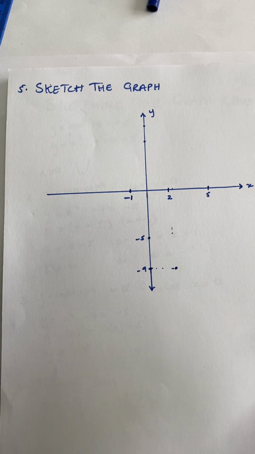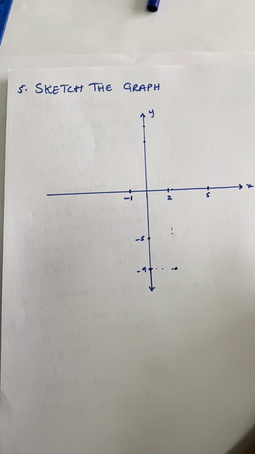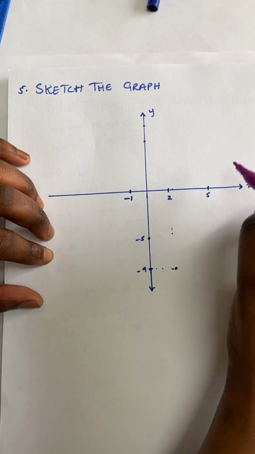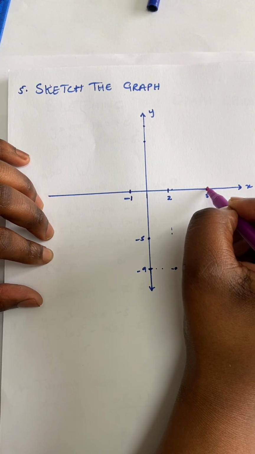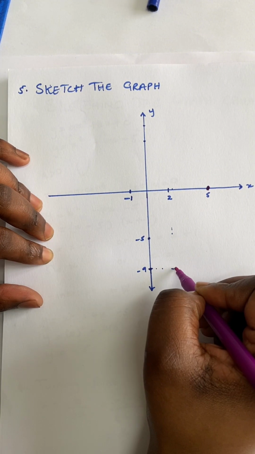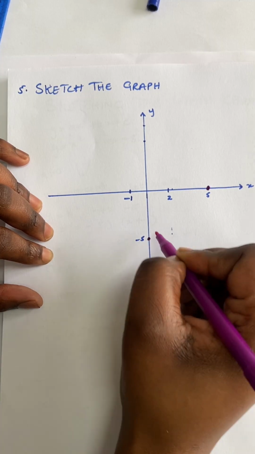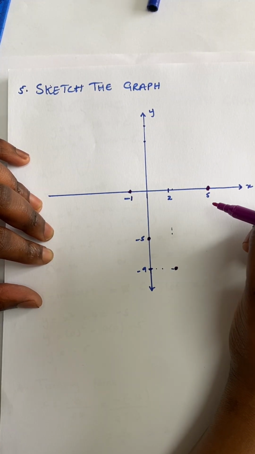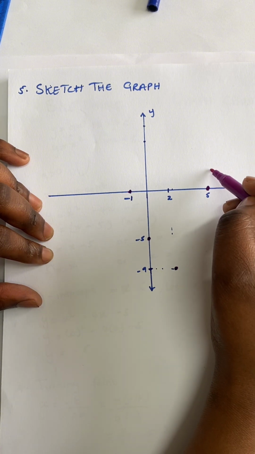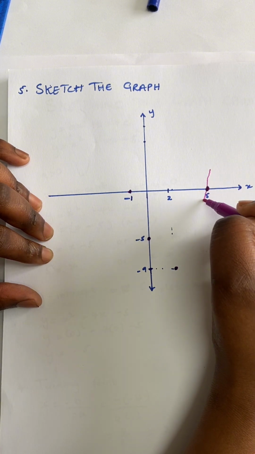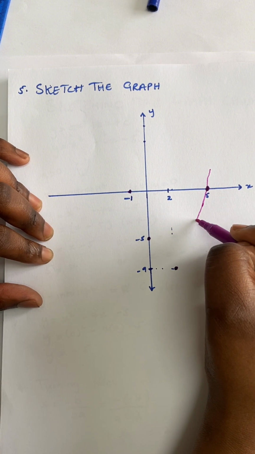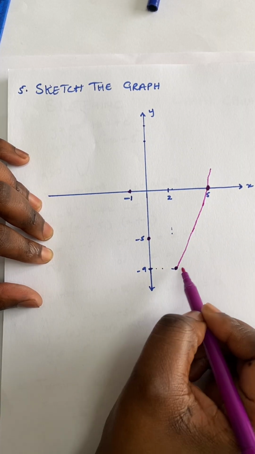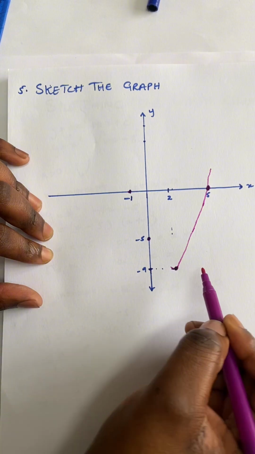Remember, your graph is facing up. That means it is happy. So your first point is here, your second point is here, and this is another point. I'm going to try by all means to do this. I think it's coming along, and then this is your turning point.